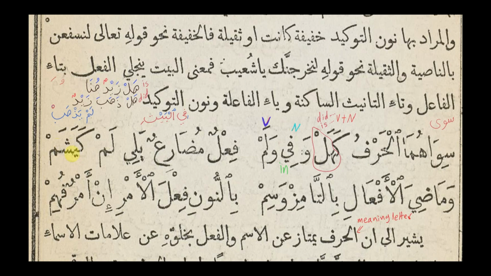Yasham is the word for he smells something. So what he's saying is that after lam, the word will lose the movement at the last letter if it has a consonant. Like here I put the example, he did not go. Yadhab is he is going. This is the present tense for the word to go. Yadhab, he is going. Lam yadhab, he did not go. So it moved to the past.